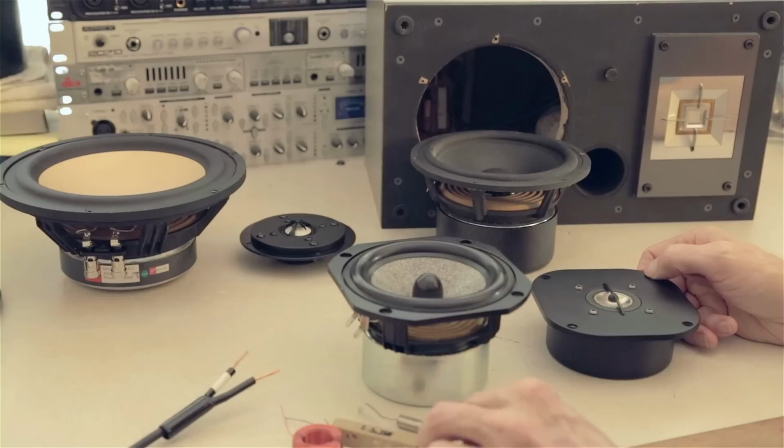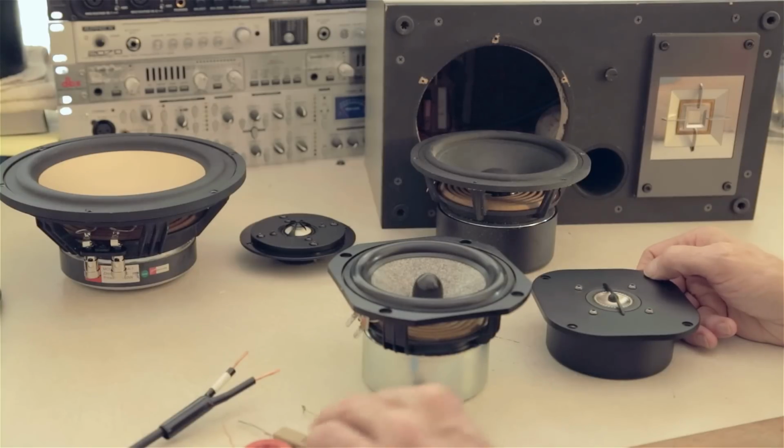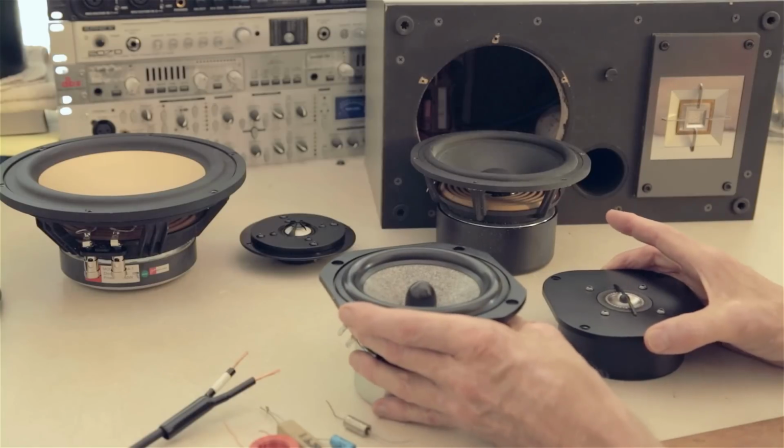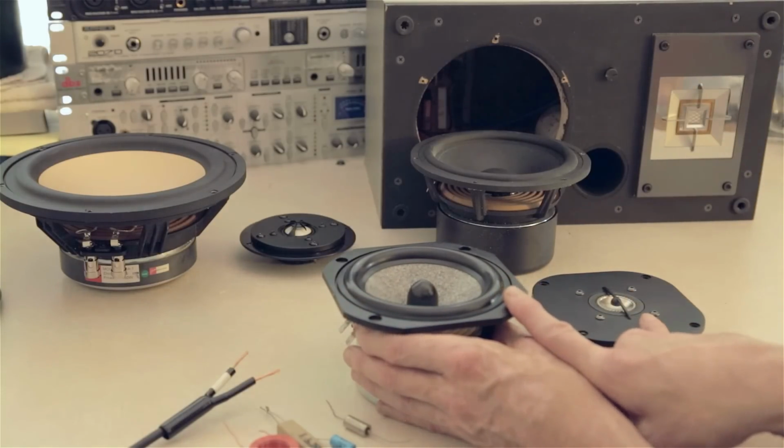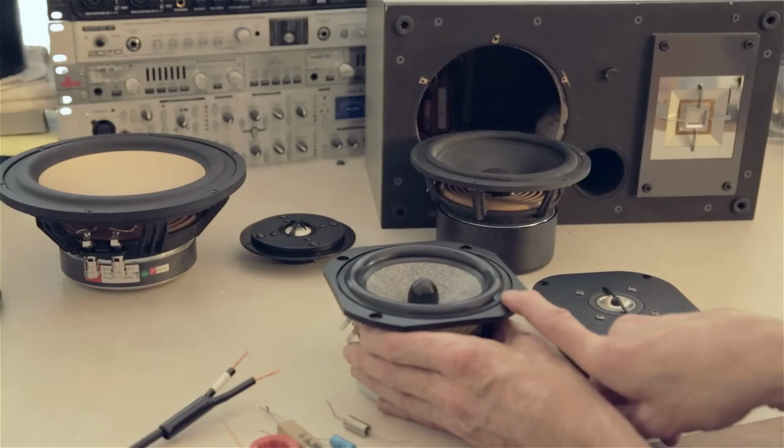So make sure that's a real budget project. Don't spend big money on it and then put a generic passive crossover in the system. That would be foolhardy. If you're going to do a passive crossover and you want high quality, then you're going to do it right. And to do it right, you have to build the crossover specifically for the drivers you have selected. So that involves two things.